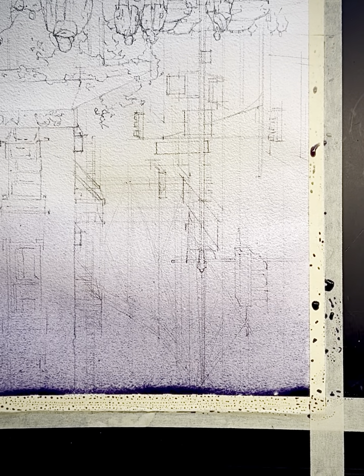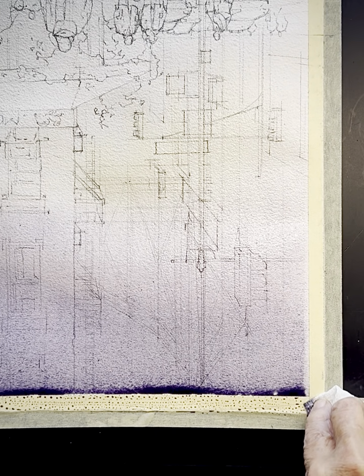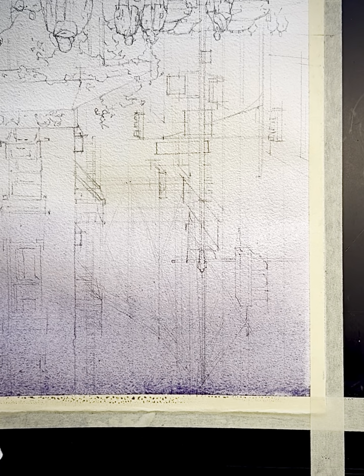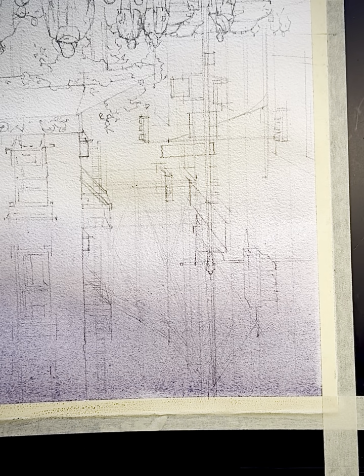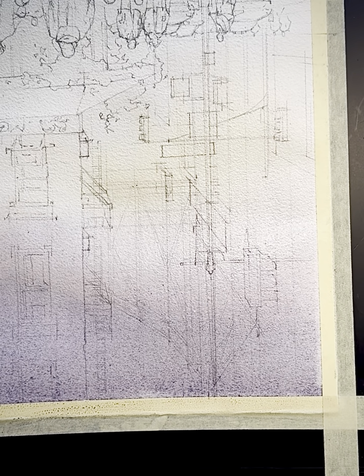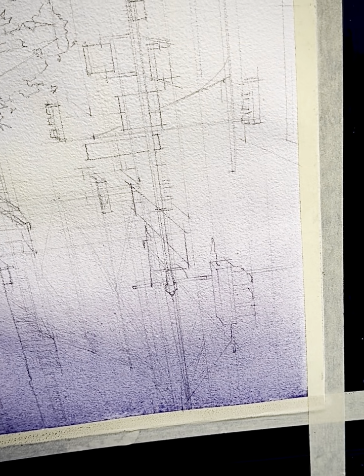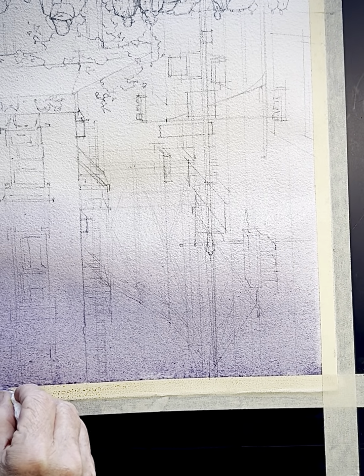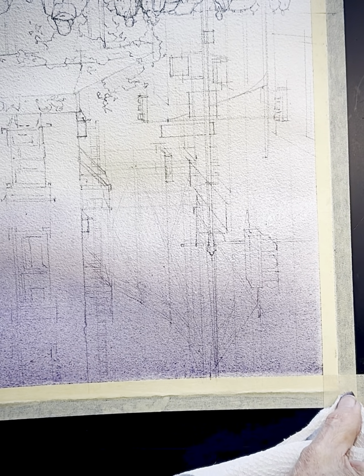The painting surface today is Baohong rough surface, 140 pound or 300 gram paper. It's very heavily textured. It's not right for all paintings, but I think for these kinds of urban scenes, it can be a very useful paper because the highly textured surface can imply a sort of urban grit.